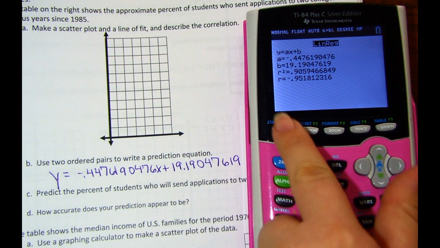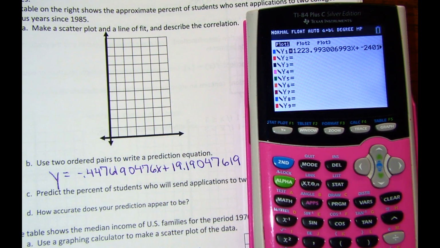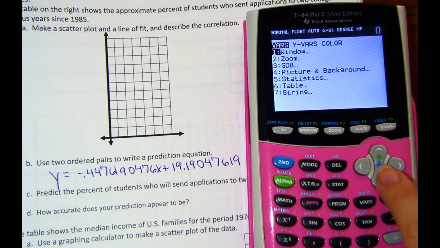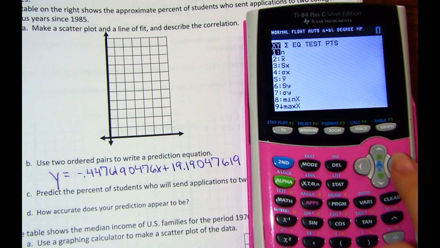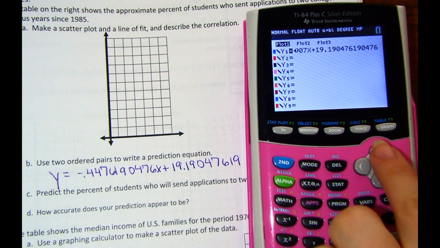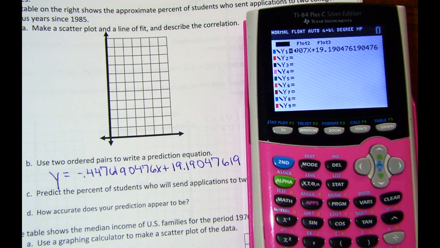To do that, we're going to hit y equals, clear out anything that's there. Then go to Vars, Statistics, Equation, Regression Equation. This should copy and paste your equation into the Y1 spot. The Plot 1, if that's turned on, is going to graph your data.